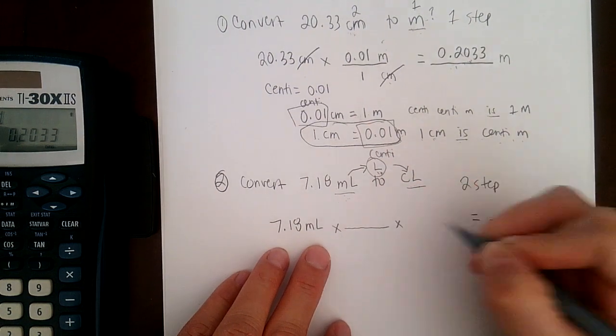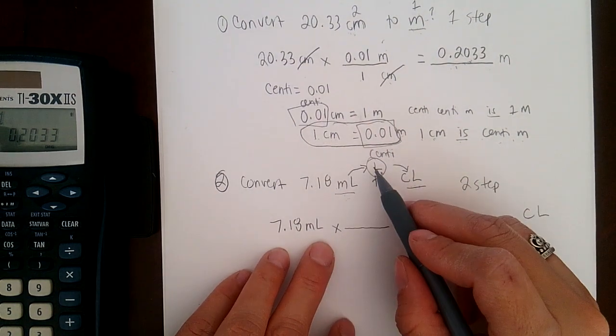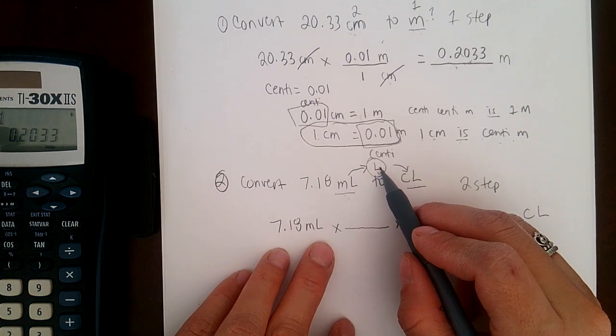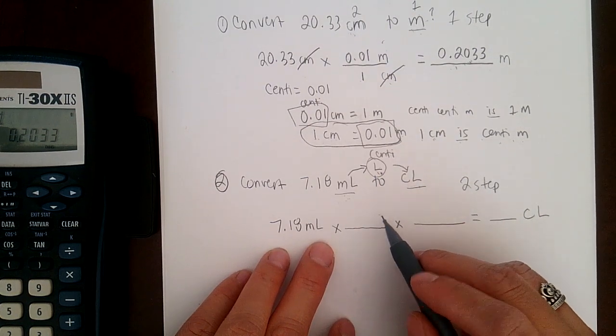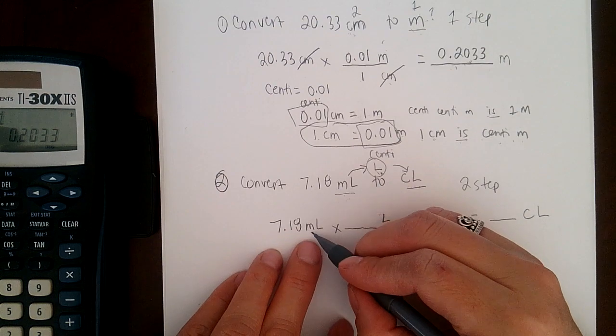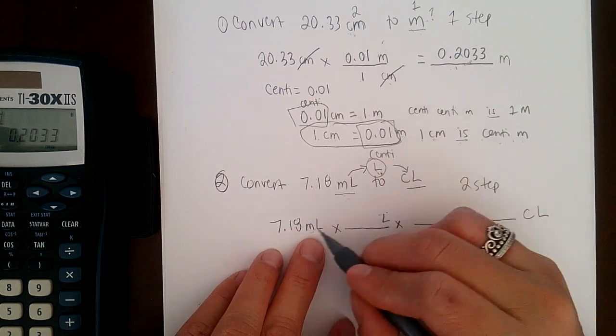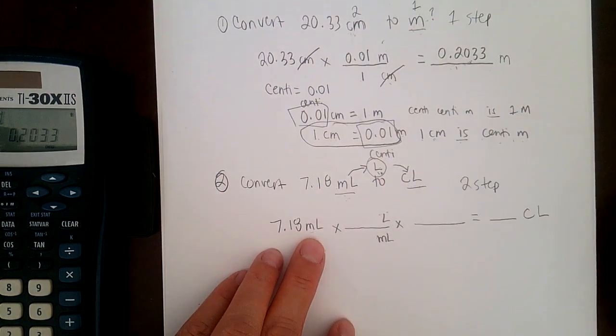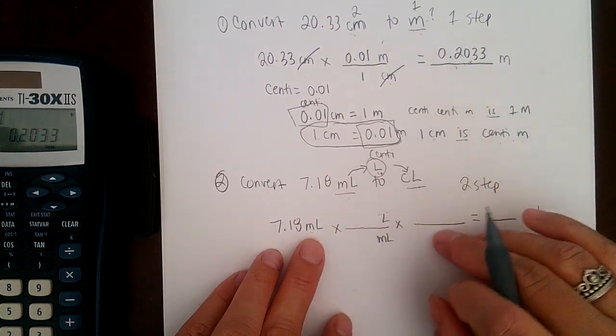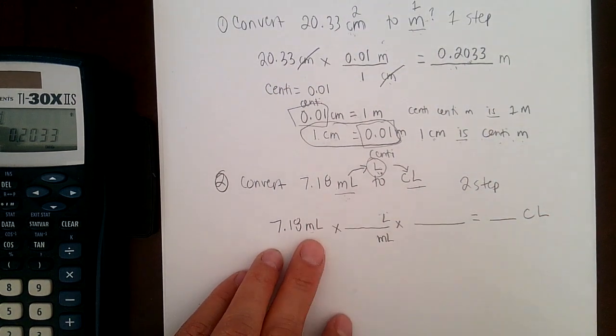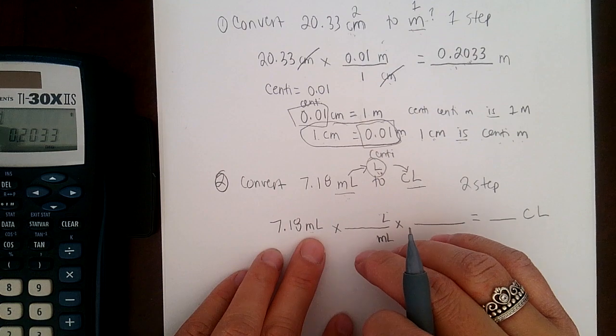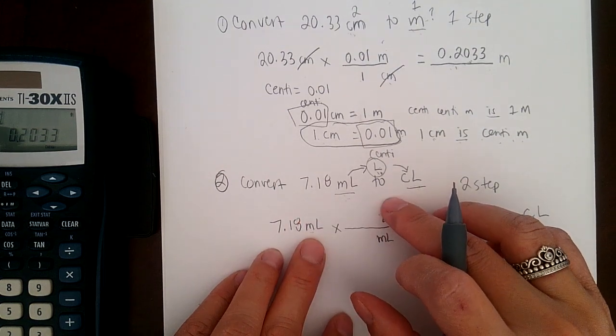And remember, for these, you are writing 2 equivalents, because you want to go to liters first. So in your first equivalent, because you want to get rid of milliliters, liters should be at the top, ml should be at the bottom. Let's focus on this one first. We want to cancel out milliliters and get our final answer in liters.